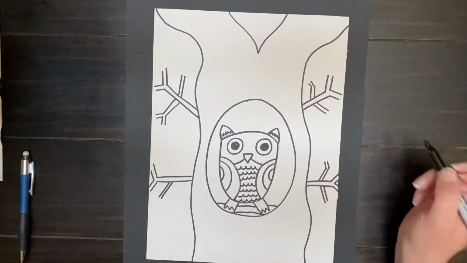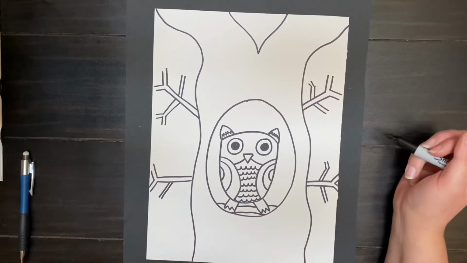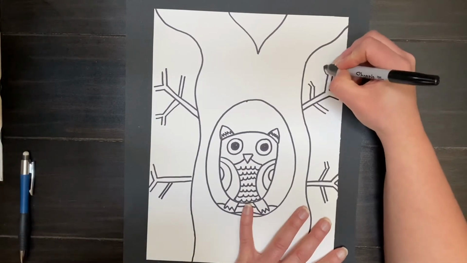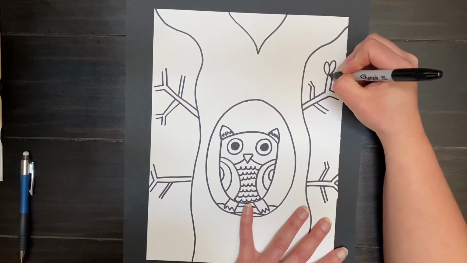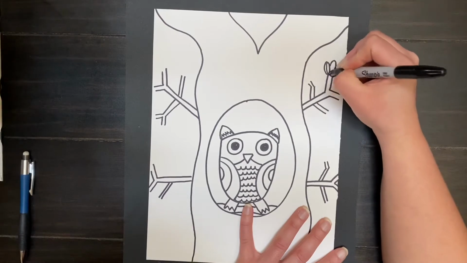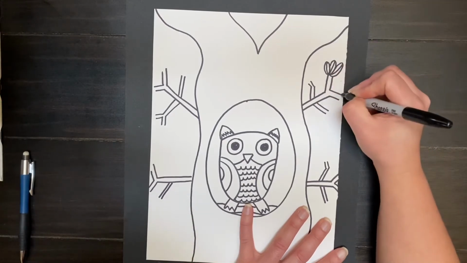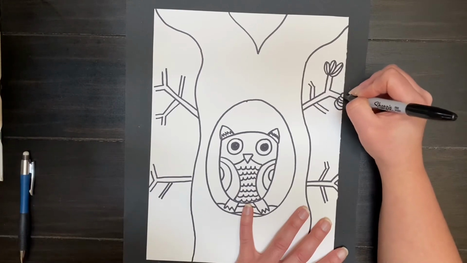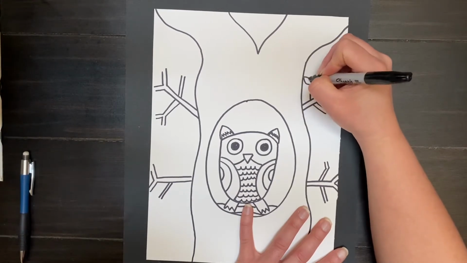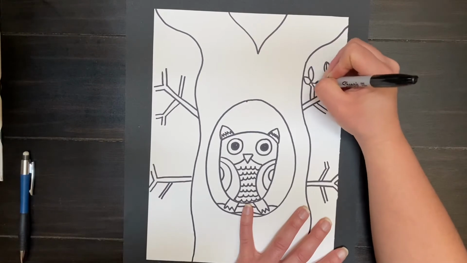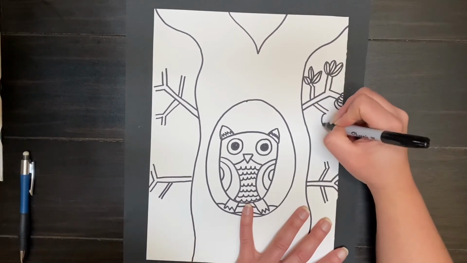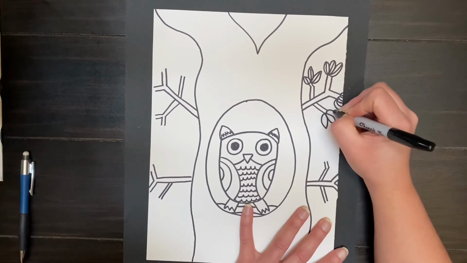Okay, so I have the tree trunk, I have tree branches, and now I can add leaves. So, real easy leaves. I'm just gonna make some ovals, and I make the line in the center, and we can color them all different colors. Maybe we'll make them fall colors later on. If you have a different way to make leaves, go right ahead. I'm just gonna do the easiest version to start by making ovals.